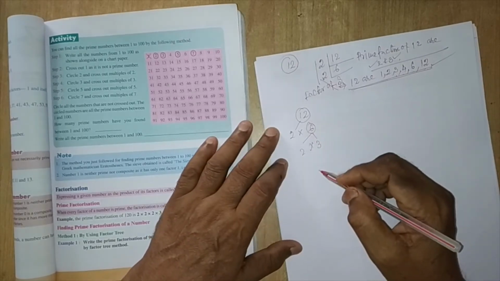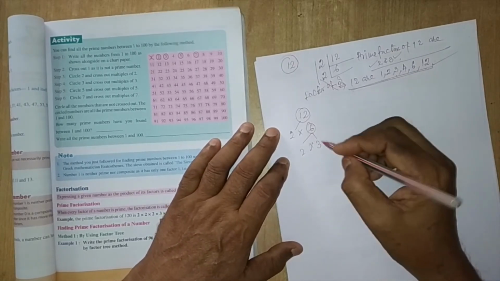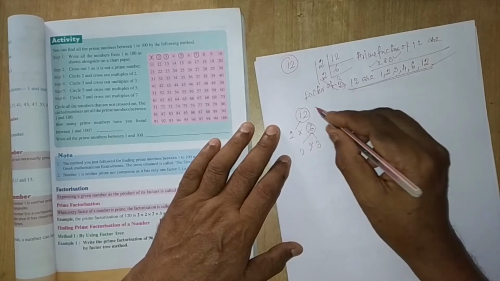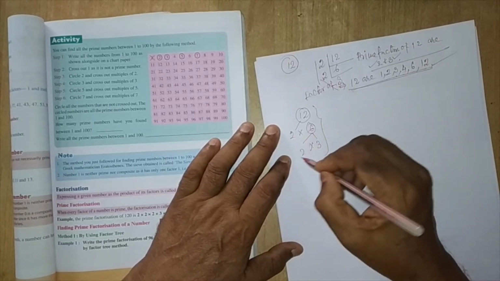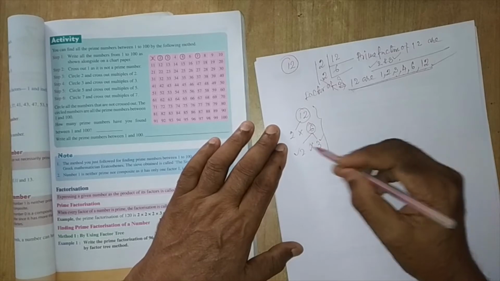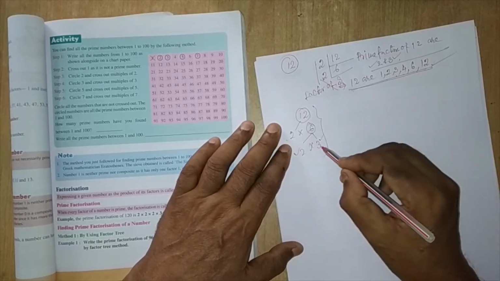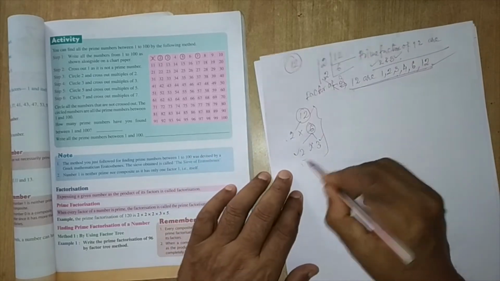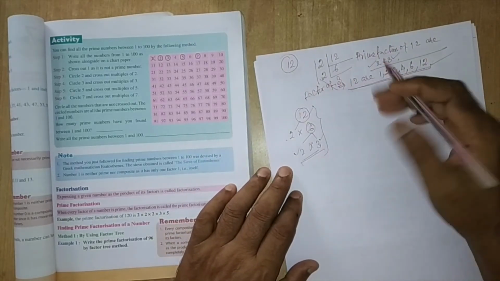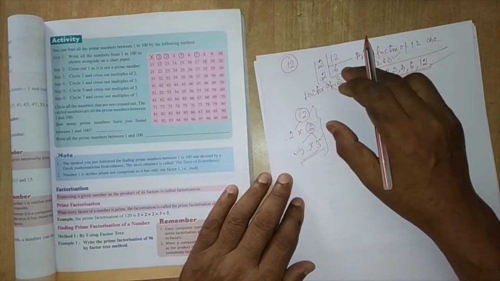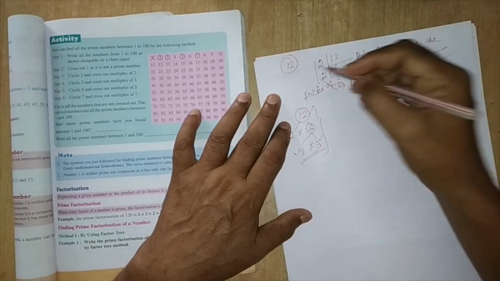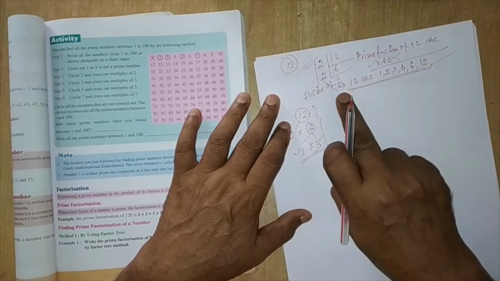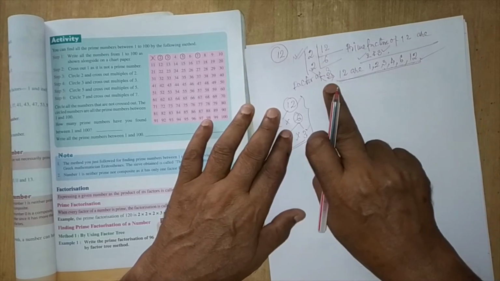So the prime factors are 2 and 3, and the factors will be 2, 3, 4, 6 and 12. In this way the factor tree can be used to find the factors of the number 12. So we will be going through this method, finding the factors by the prime factorization method.